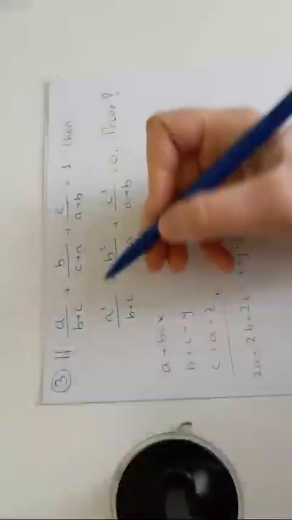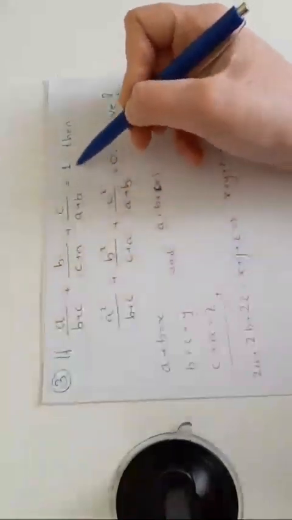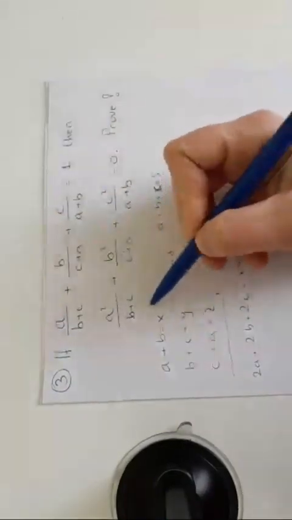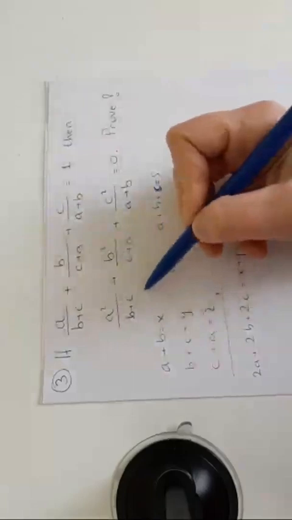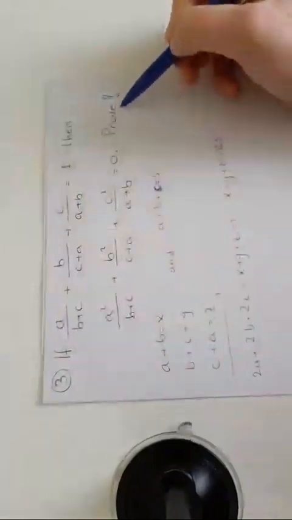It is given in this way: a over b plus c, plus b over c plus a, plus c over a plus b is equal to 1. Then a squared over b plus c plus b squared over c plus a plus c squared over a plus b is equal to 0. We need to prove this one.